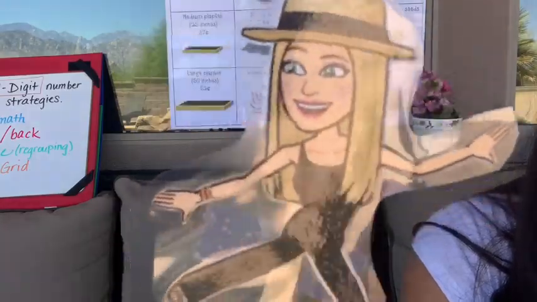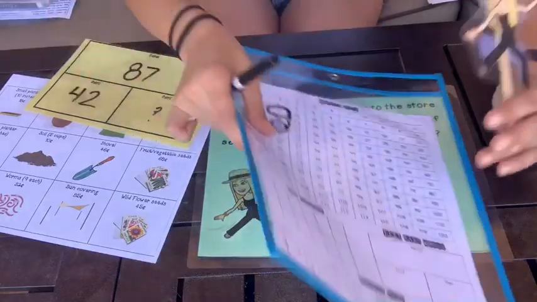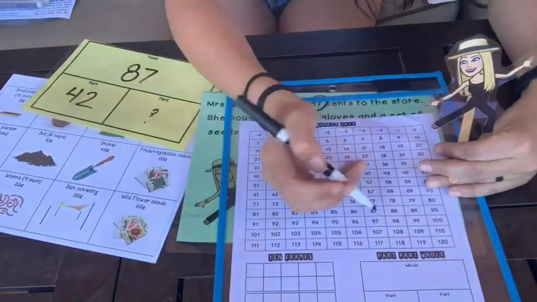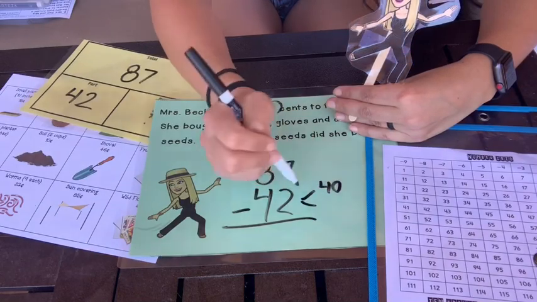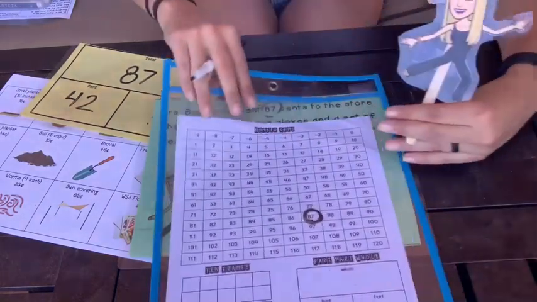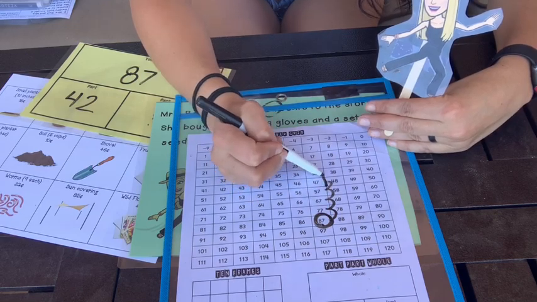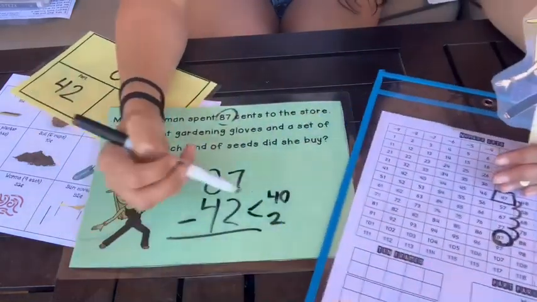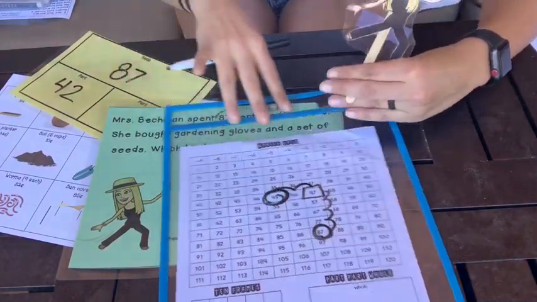Pause and try it. Here's my number grid. Okay, here's 87. And let's break that into my expanded form. I'm going to take away 40. 1, 2, 3, 4. Okay, here I am with 40, and now I need to take away 2. 1, 2, and that takes me to 45.